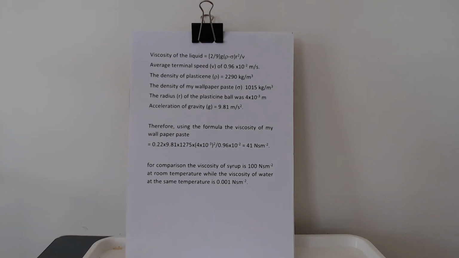Now, I took some readings earlier off camera and got an average terminal speed v of 0.96 times 10 to the minus 2 meters per second. The density of the plasticine, rho, was 2,290 kilograms per cubic meter, and the density of my wallpaper paste, sigma, was 1,015 kilograms per cubic meter.